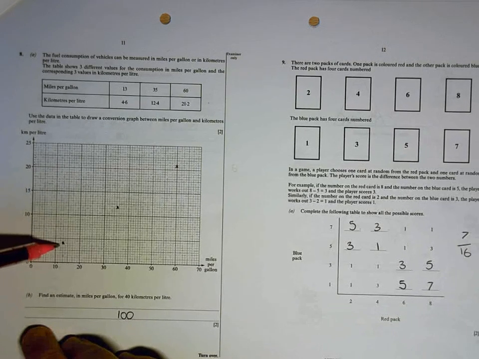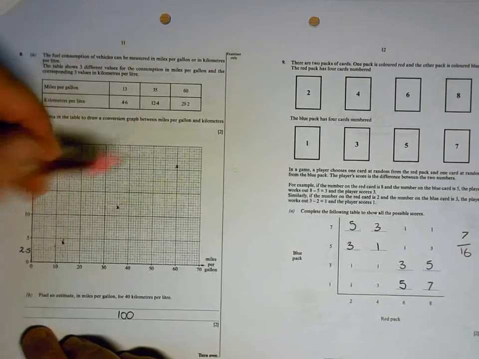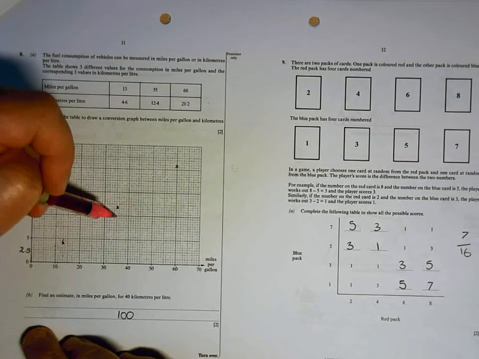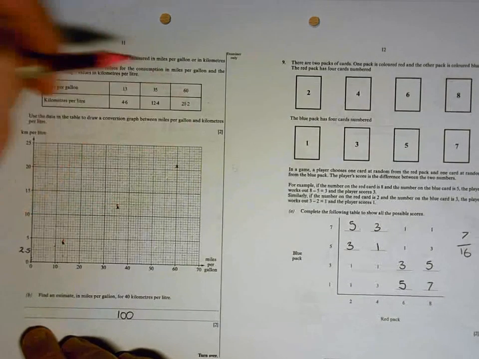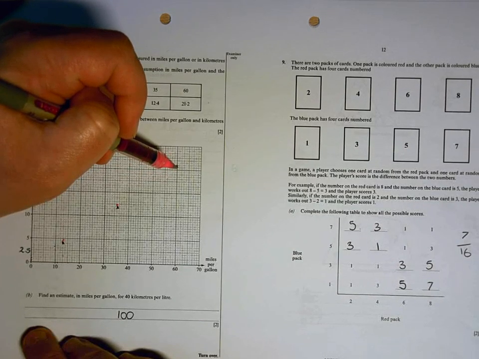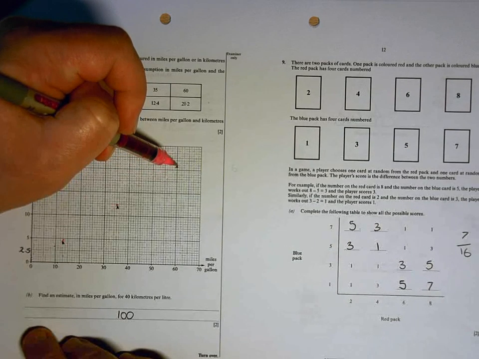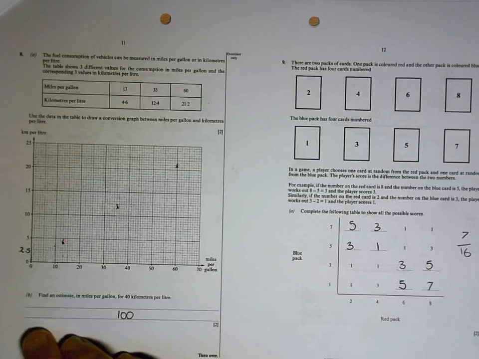So across 13 and then 4.6, well, that's 5, that's half a square down, so that would be 4.5. So 4.6 would be just above where you've plotted it. 12.4: 10, 10.5, 11, 11.5, 12, 12.4, just above again, and 21.2: 20, 20.5, 21, just above again.